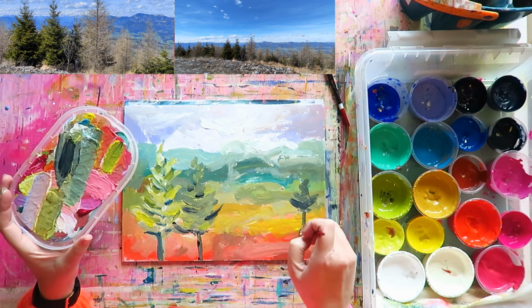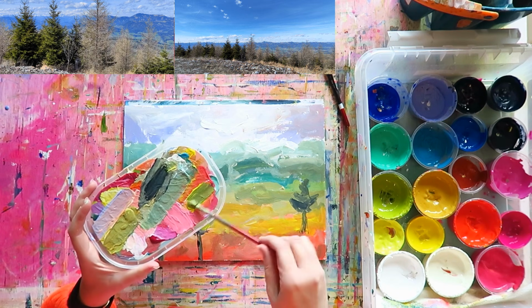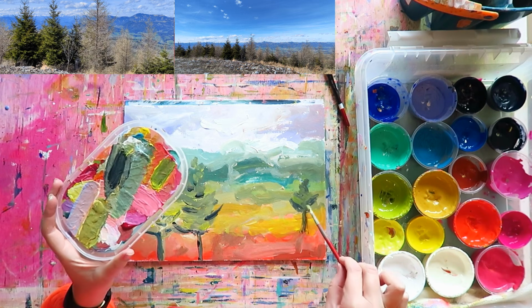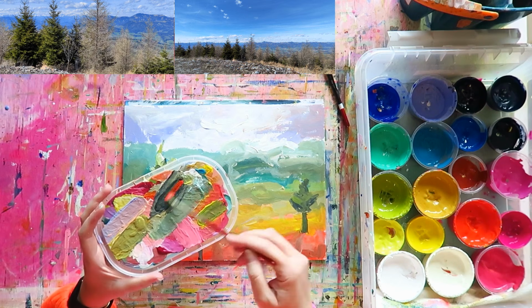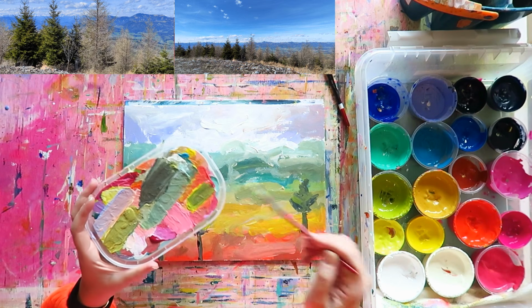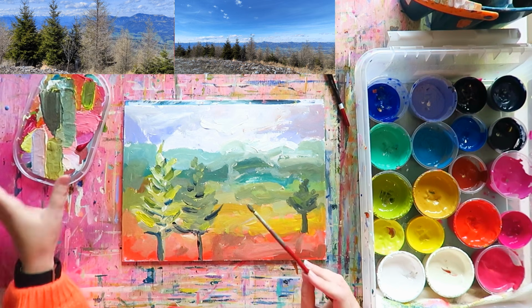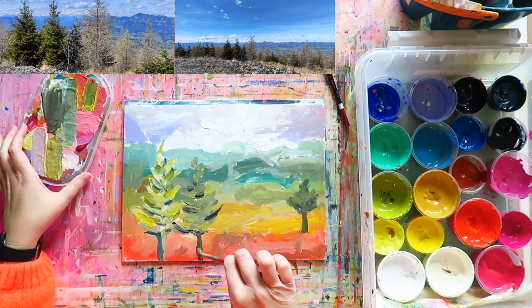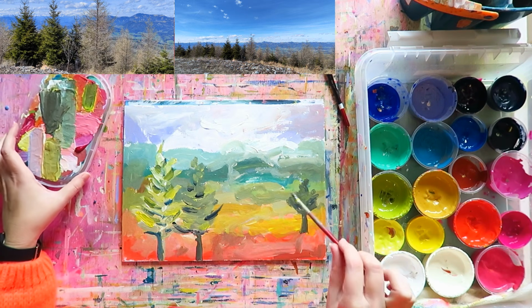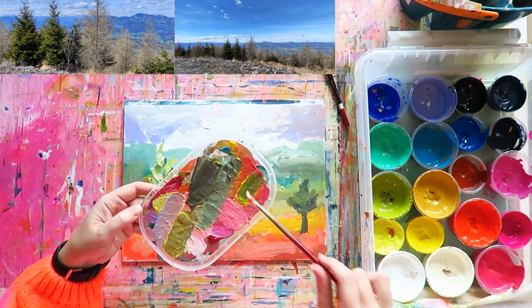I have no desire to add all of the trees that are in the photo. I just want to add a few. And I was also exploring what colors I wanted to use on them so that they pop, but yeah, I don't know. I was just playing around and using that color wheel method or rainbow method, that order of colors, is such a great way to just let your brain relax and enjoy the process.